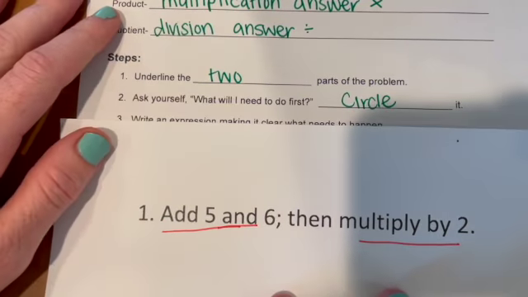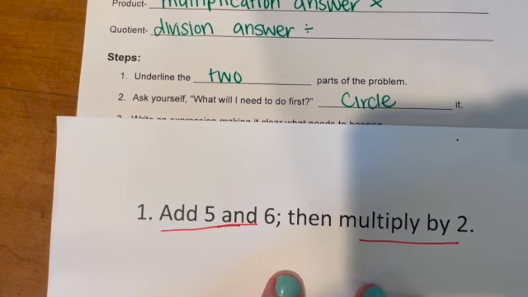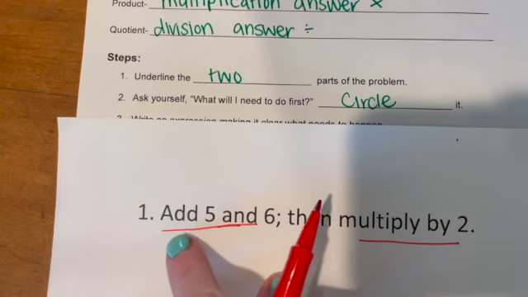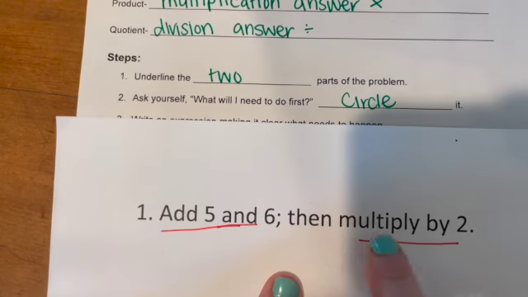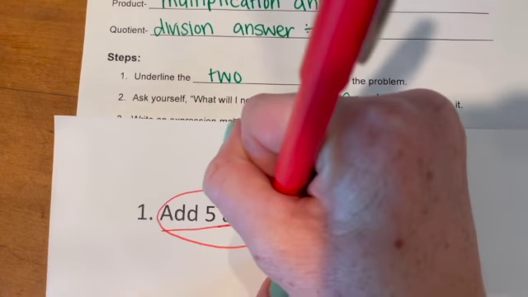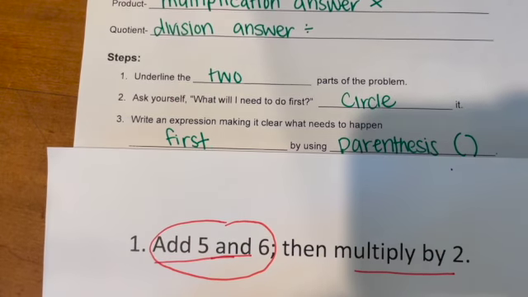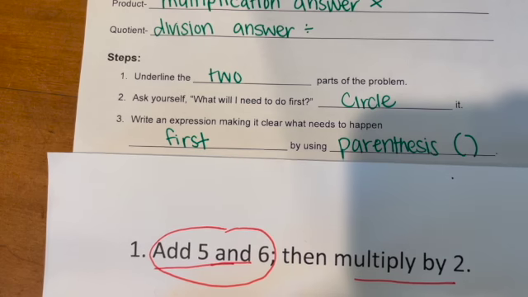Step number 2 says ask yourself, what will I need to do first? And then I'm going to circle it. So it says add 5 and 6, then multiply by 2. Then tells me this happens second. So I am going to circle add 5 and 6 because we have to do that first, then multiply by 2. Then step number 3 says write an expression making it clear what needs to happen first by using parentheses.